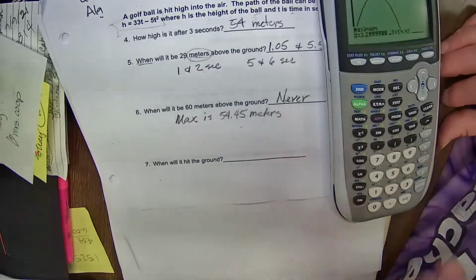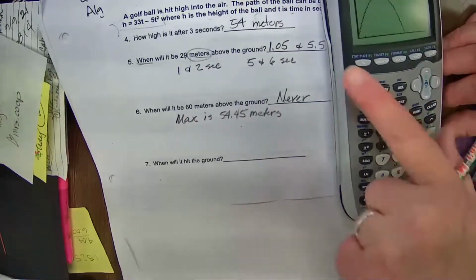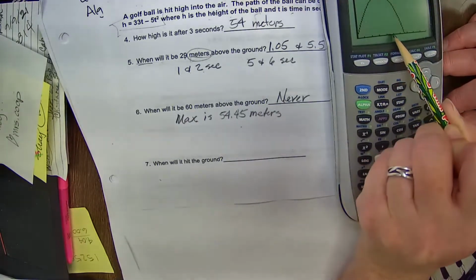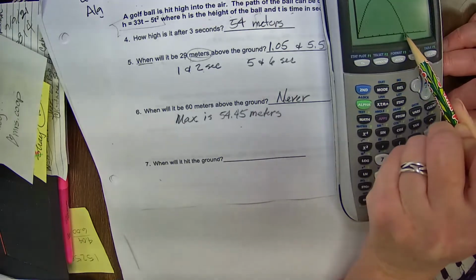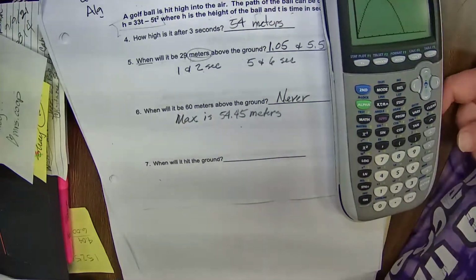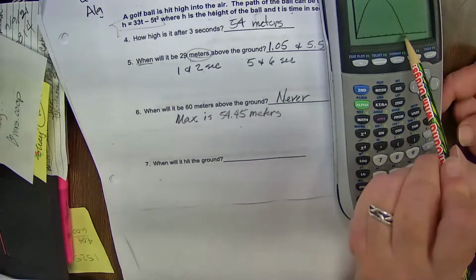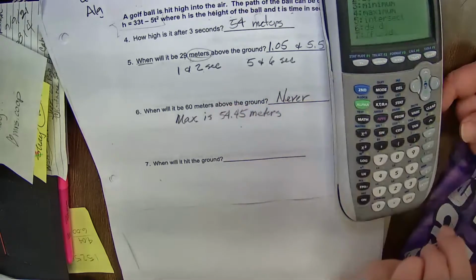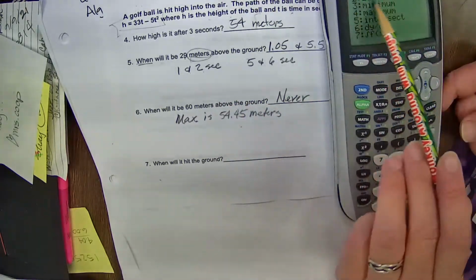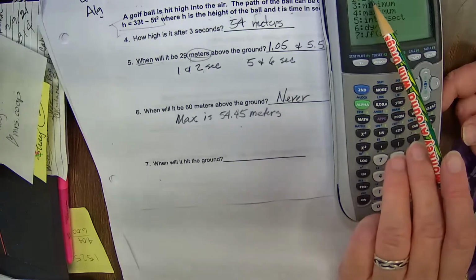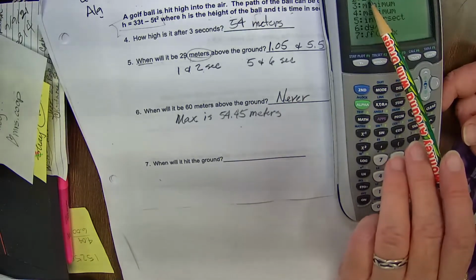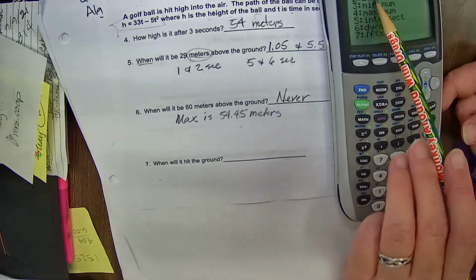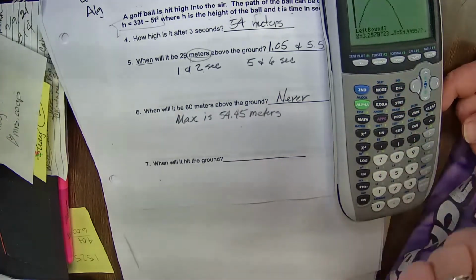All right, so let's look at the graph. 1, 2, 3, 4, 5, 6. A little past 6.5 is what it looks like. So I want to know an x-intercept. Let's look at our choices here. A zero, x-intercepts, zeros, solutions, answers, roots. They're all the same thing. It's where it hits the x-axis. So I want zero, number 2.